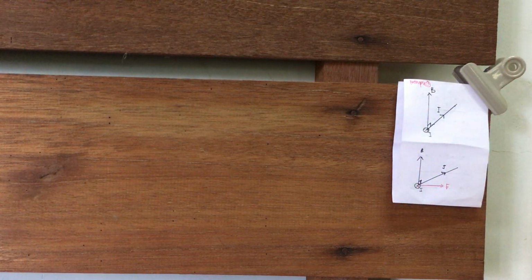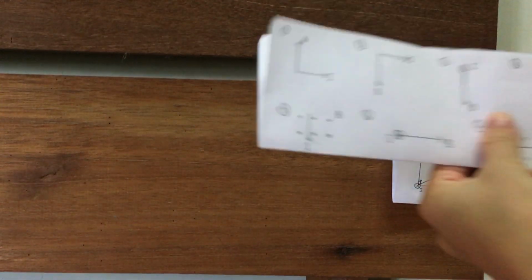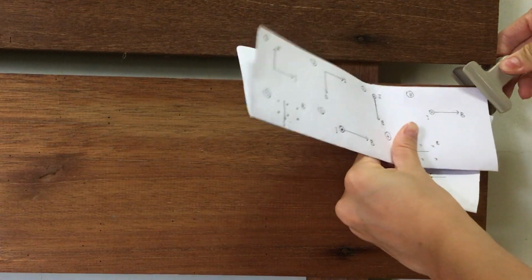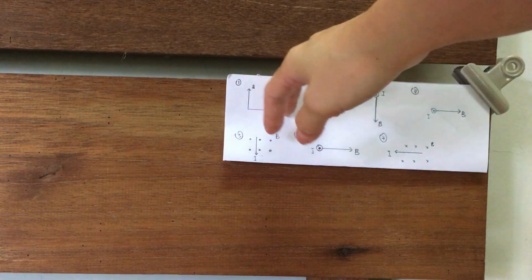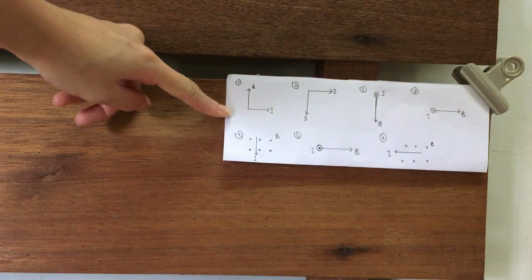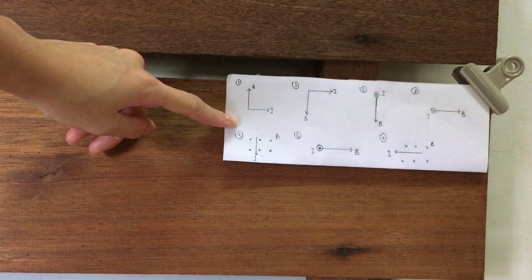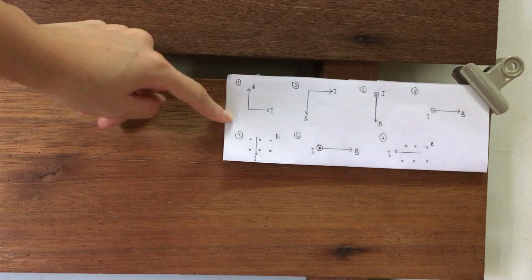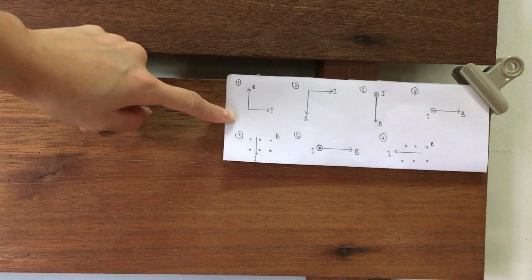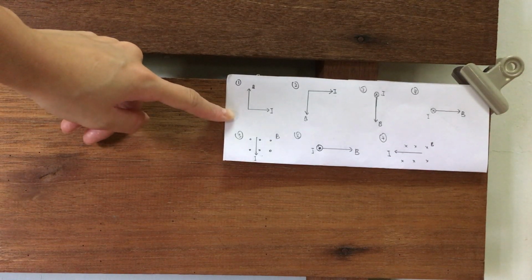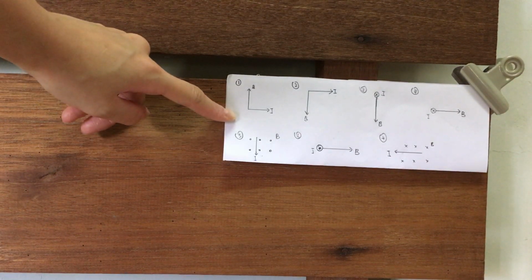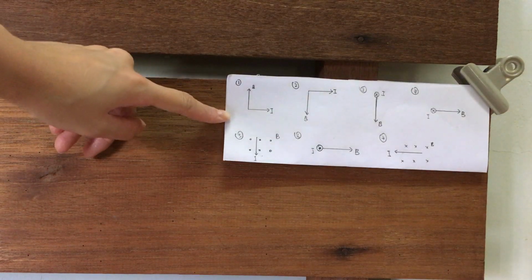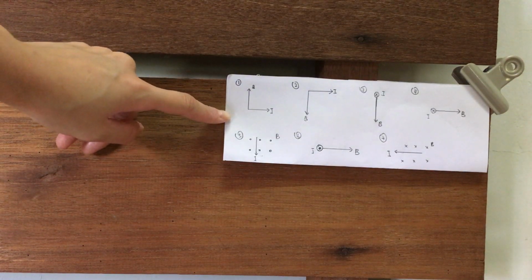Now, have you got it? If you understand, you can test yourself. I have 7 questions here, so try it on your own, take your time. Pause for a while. Try it on your own using the right hand grip rule to determine the force acting on the current carrying conductor. When you are done, you can play back.